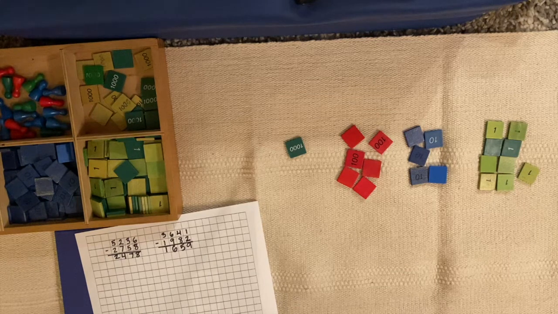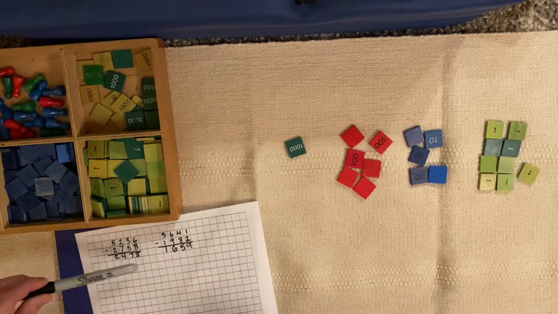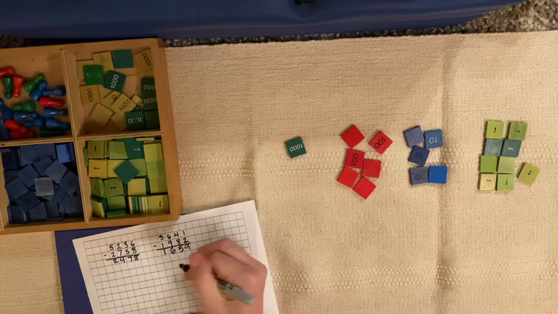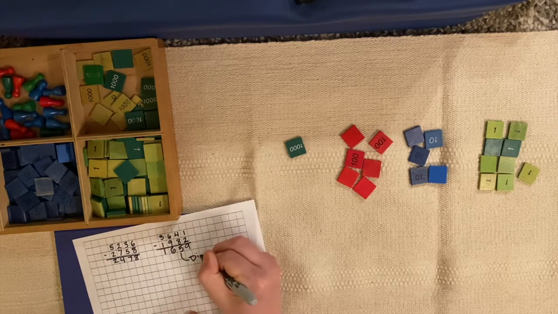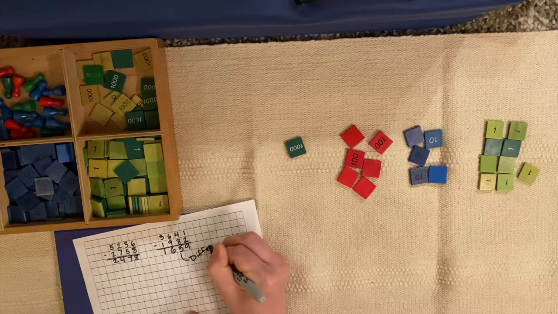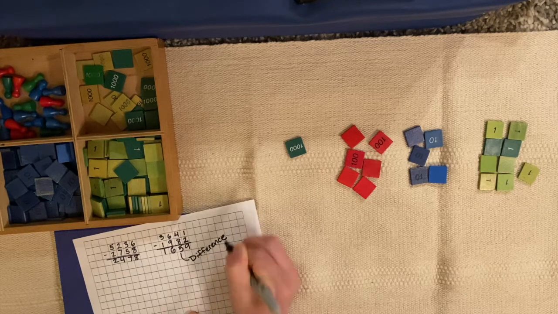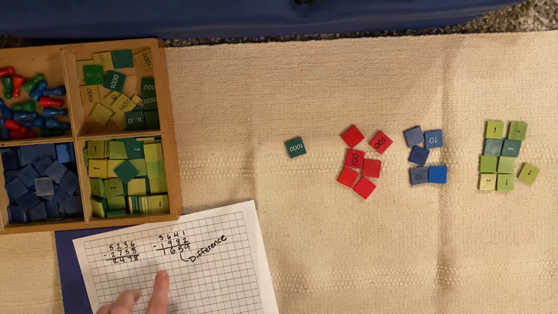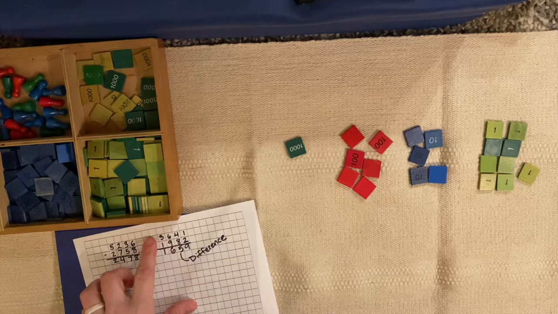So 3,641 minus 1,982 equals 1,659. Now remember, the answer to a subtraction problem is called a difference. So we're looking for our difference to be smaller than our minuend.